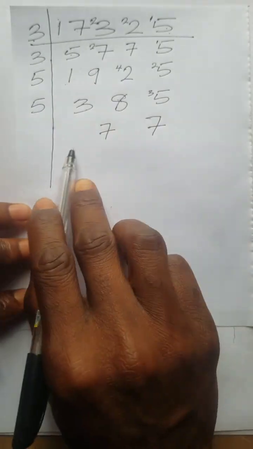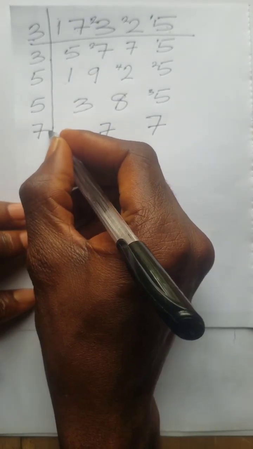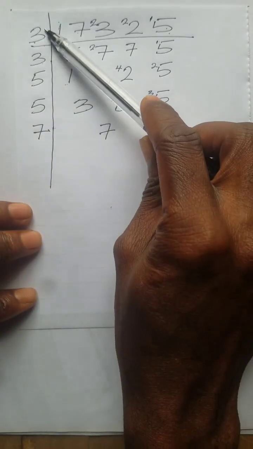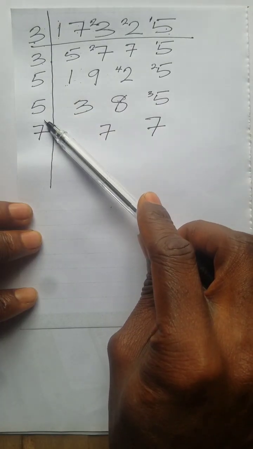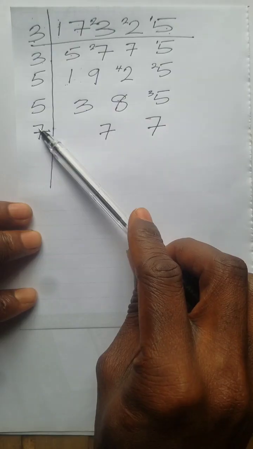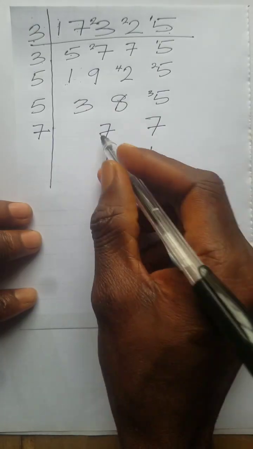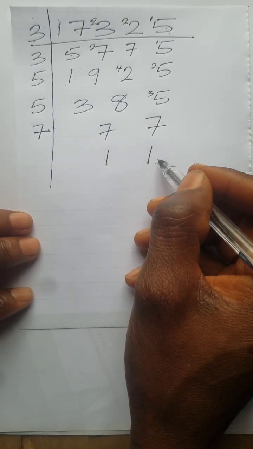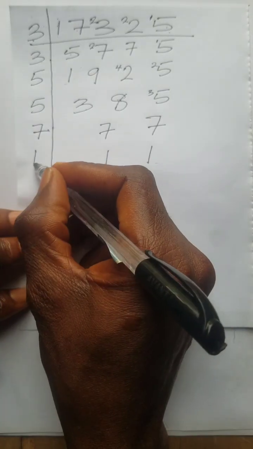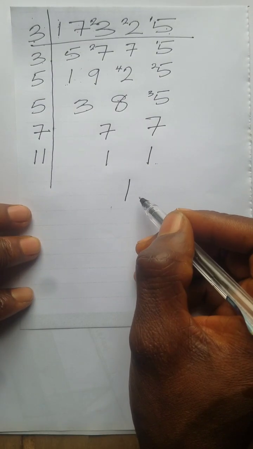What can go into 77? What else if not 7? Please note, I'm only picking prime numbers. I'm conscious to make sure I'm only picking prime numbers, not picking any other number. So 7 into 77 is 7 here 1, 7 here 1, that's 11. What can go into 11? The only prime number that can go into 11 is 11, and that is 1.